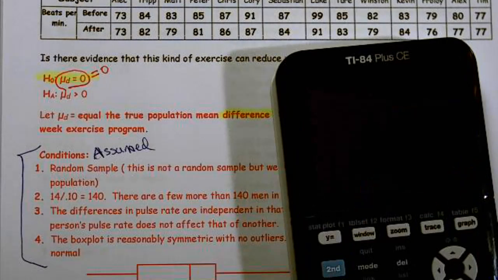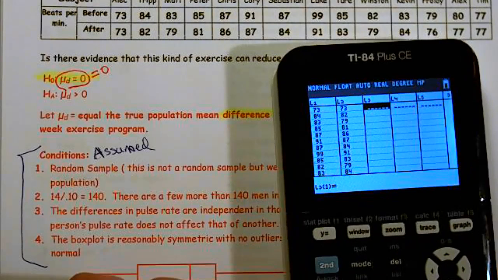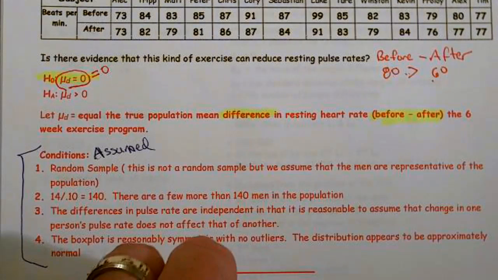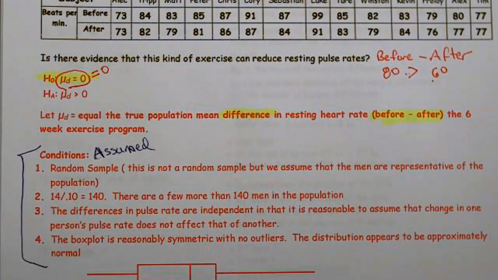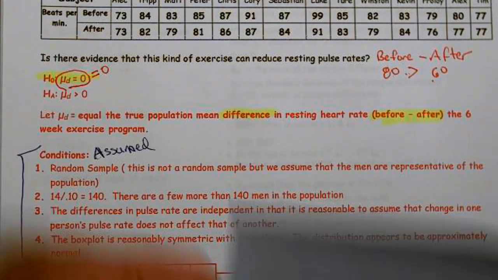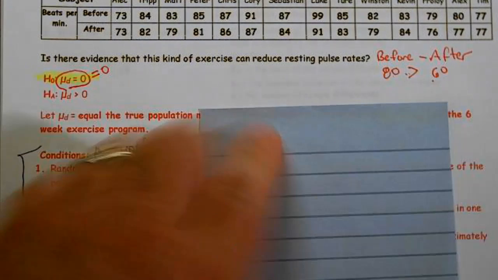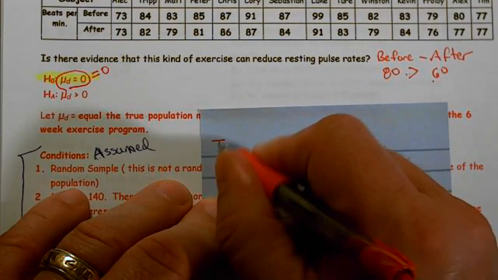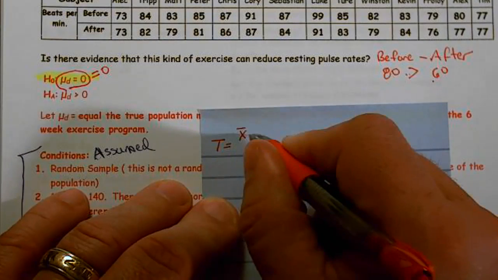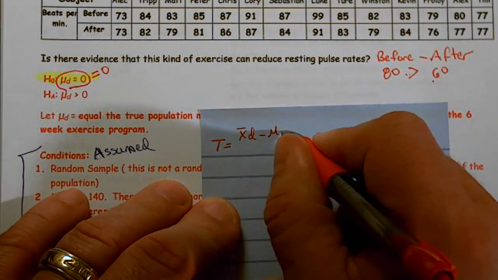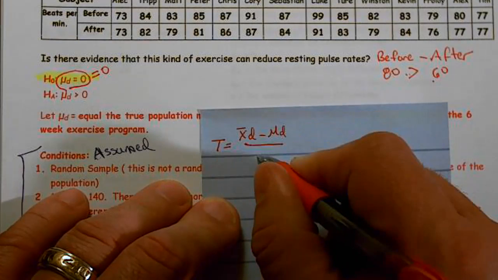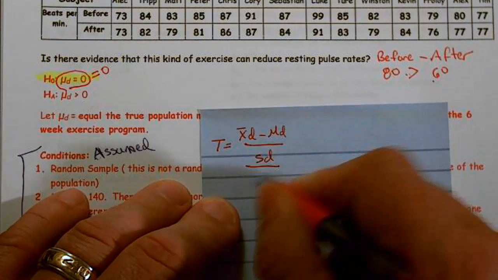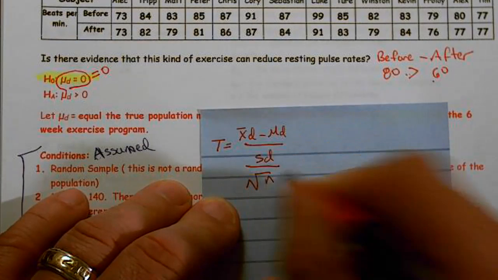I need to start calculating some things. And one of the things I need to do is write down the equation. Since I don't have a good place on this sheet of paper, because I have a bunch of stuff already written down, I'm going to write the equation on a separate sheet of paper. And because it's a paired test, I'm going to be writing T equals X bar D minus mu D, and then I have SD divided by the square root of n.